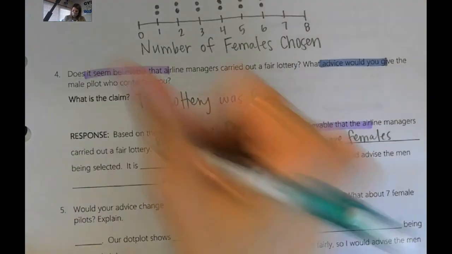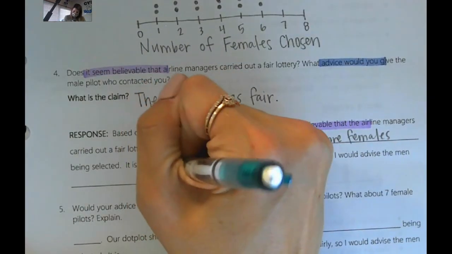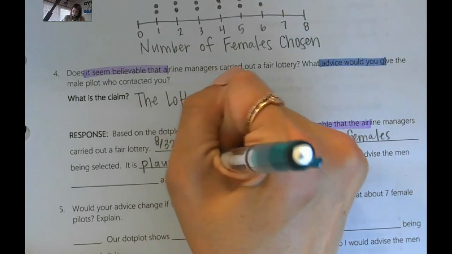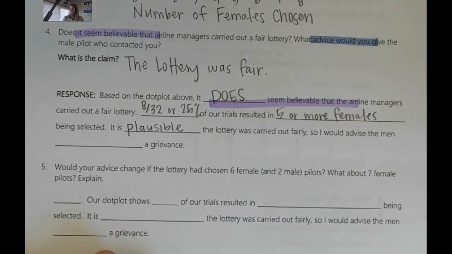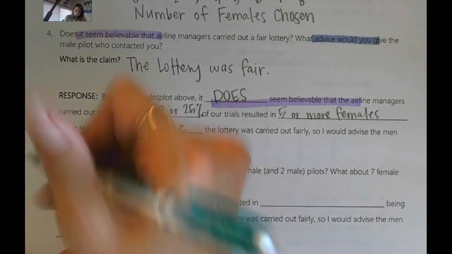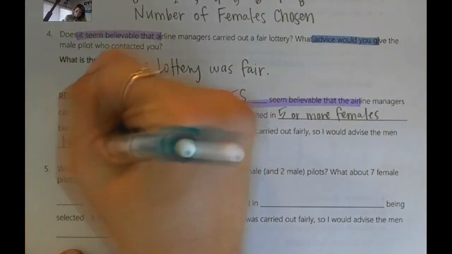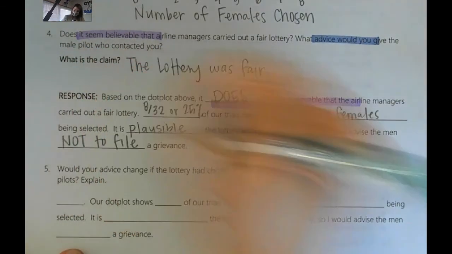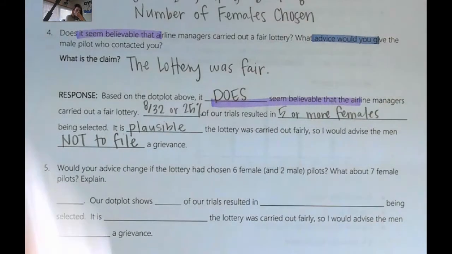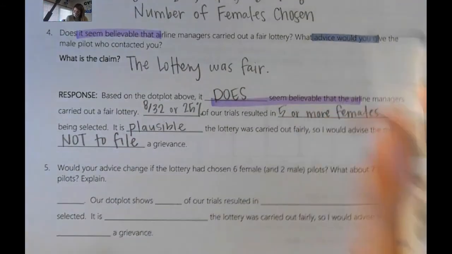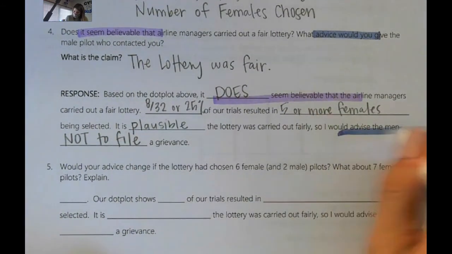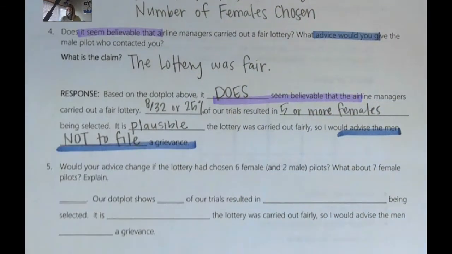It is plausible the lottery was carried out fairly, so I would advise the men not to file a grievance. And then I'm going to highlight that in my second color. So up here it says, what advice would you give? So I would advise the men not to file.